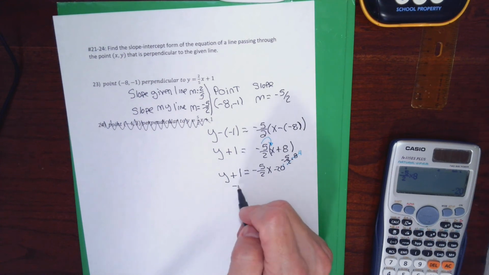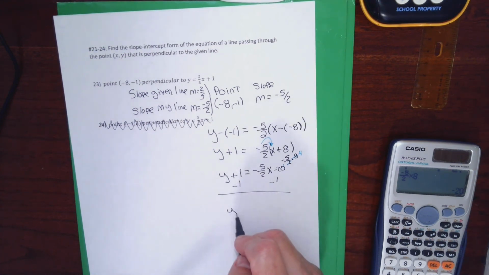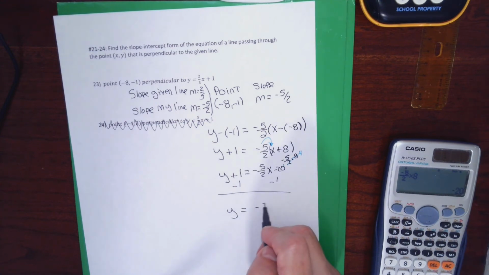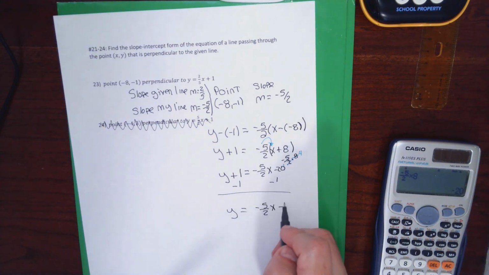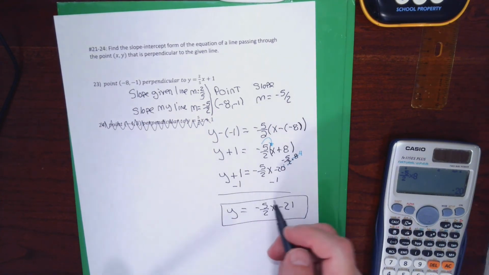Now I'm just going to finish up, minus 1 from both sides to solve for y. On my right-hand side, both numbers are negative, so I'll add them and keep them negative.